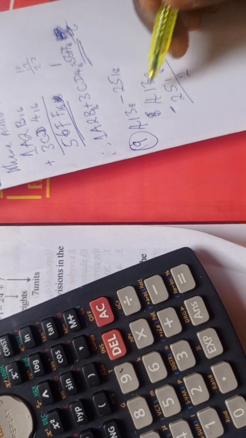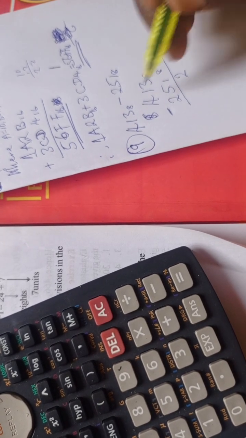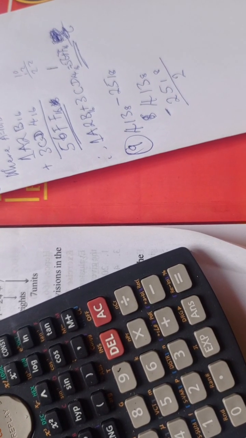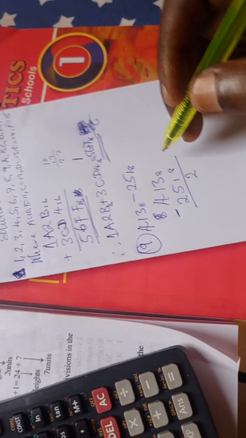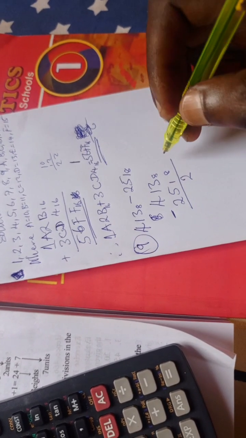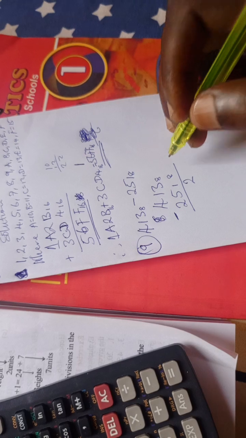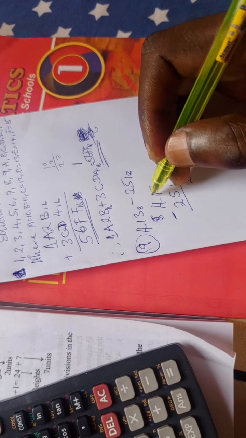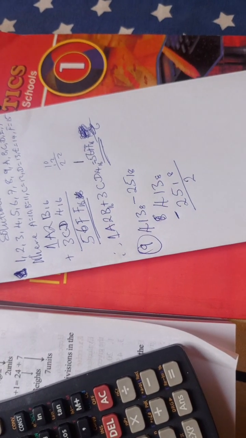Then 1 minus 5, it cannot. So remember, these numbers here are in base 8. So what you are bringing here is a bundle of 8 and not a bundle of 10.